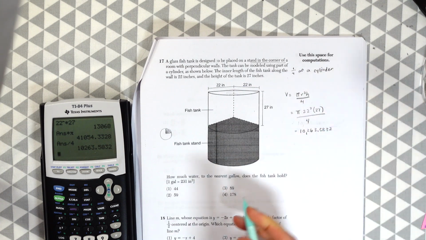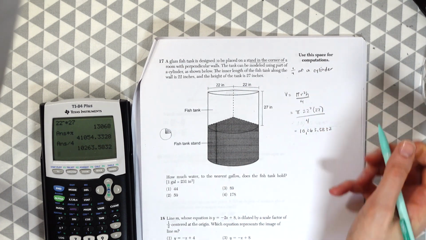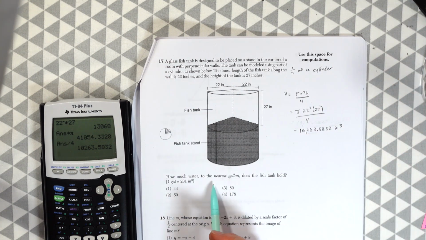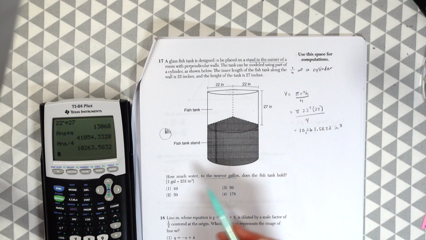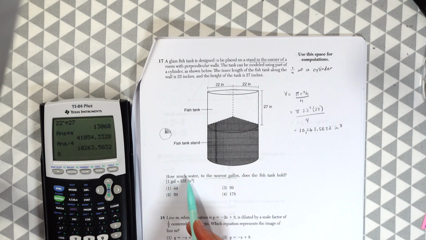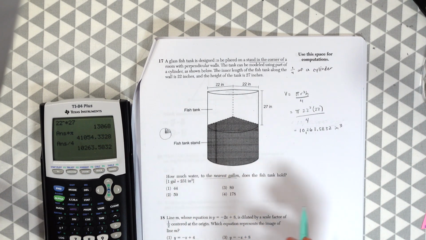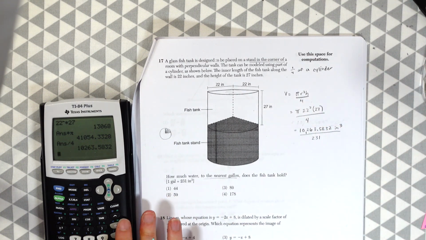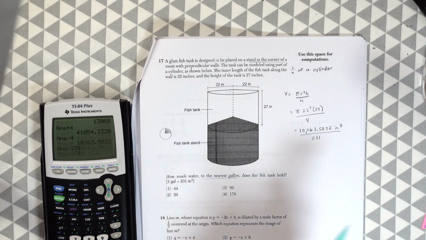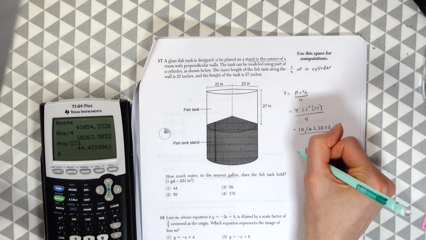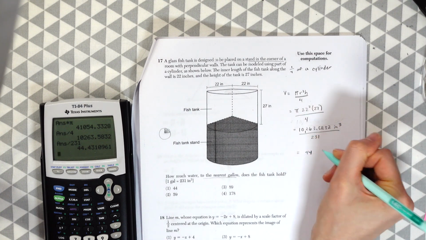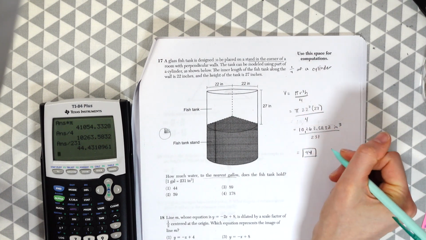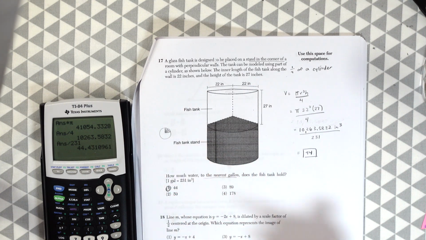So just taking a glance at the answer choices, you can see there's nothing that looks like this, right? If you go back to what they're really asking, they wanted this to the nearest gallon. So we have inches cubed, but they give us this conversion right here. So we're just going to divide by 231 because that's how many inches cubed are in 1 gallon. So we divide this by 231 and we end up with 44.4, but we're going to just round to 44 to the nearest gallon, which is choice number 1.